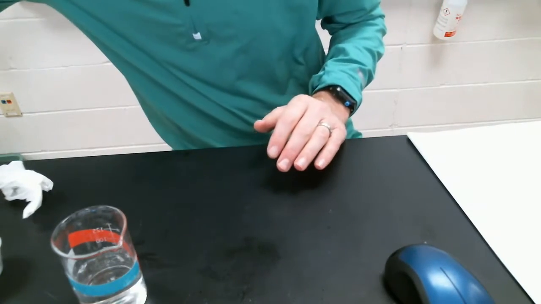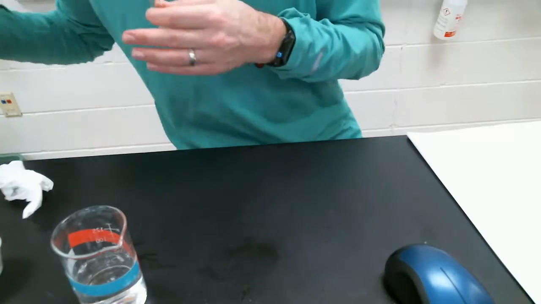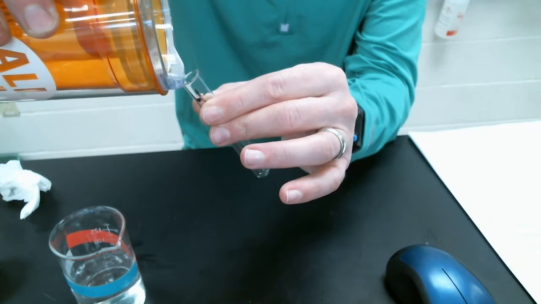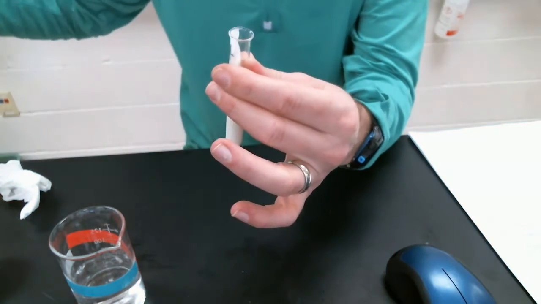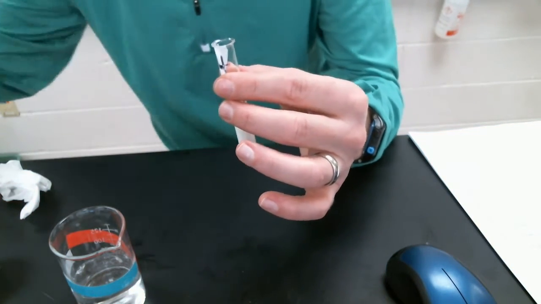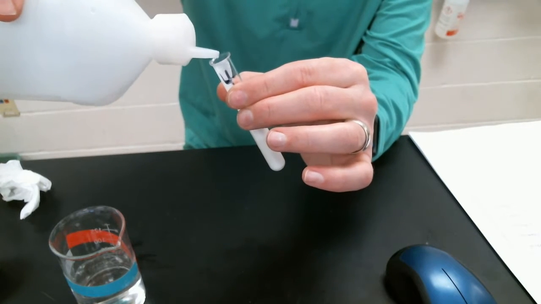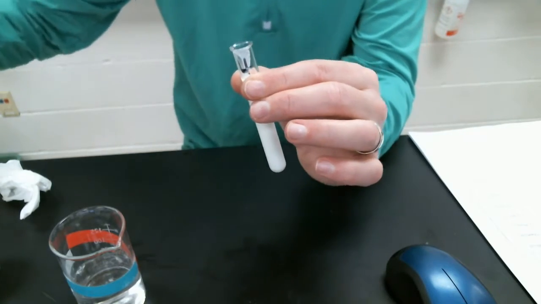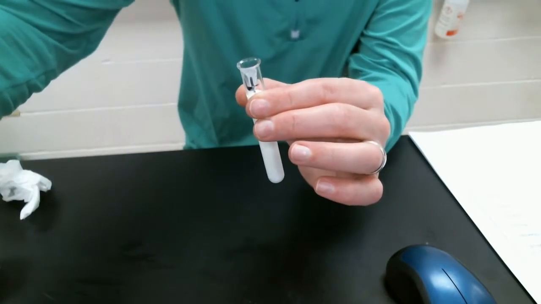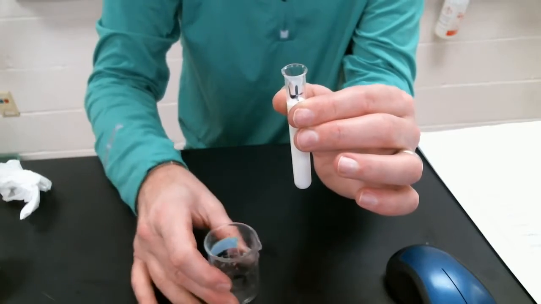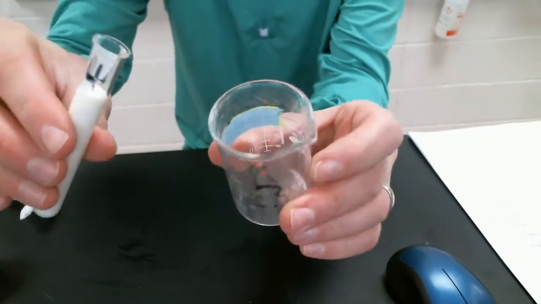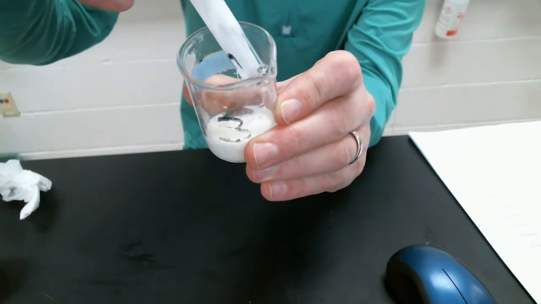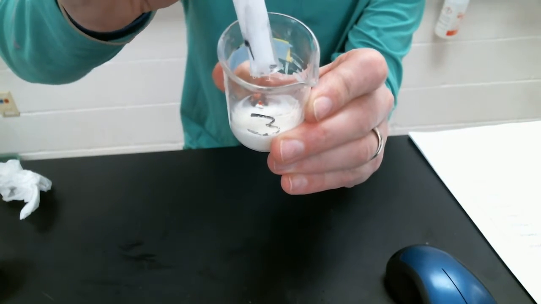Next up, test tube, and I want some milk in there. Boom, boom, boom, pour some milk in my test tube. Then I want to add some hydrochloric acid. And then, just so we can better make observations, let's dump this out into a little baby test tube here. Oh, you saw some of those chunks come out, lovely.